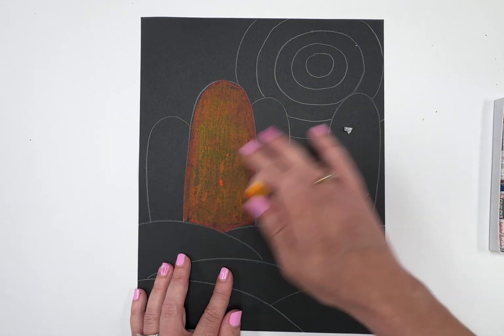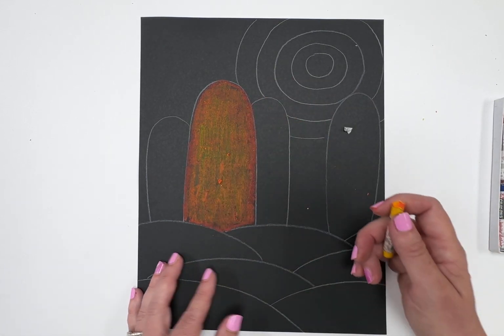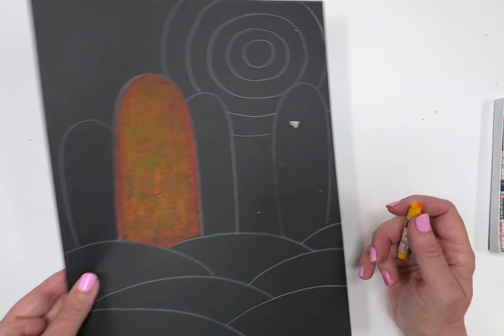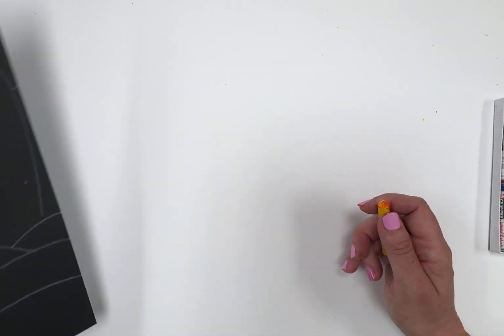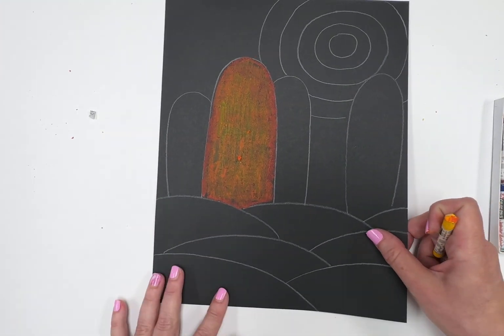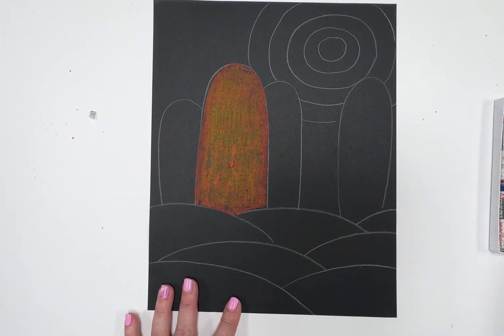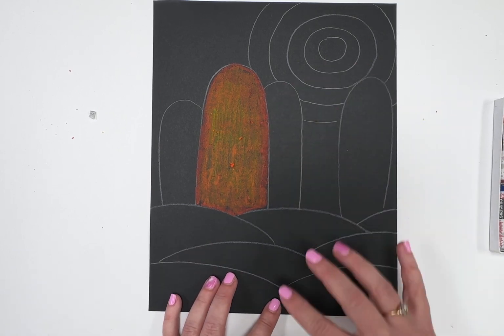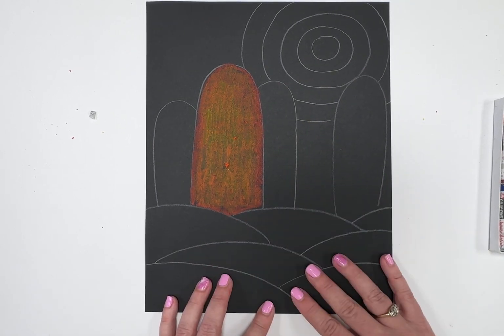And then you'll have little pieces that come off of your oil pastel. That's okay. Sometimes I'll just kind of hold my paper to the side and blow it off, or kind of tap it on the edge of the paper, on the edge of your desk, and it comes off. All right, so you would just keep doing that with all of your warm areas.